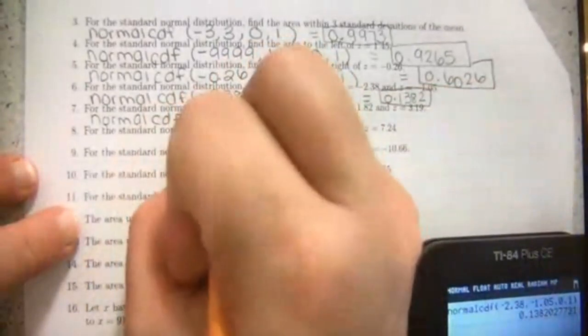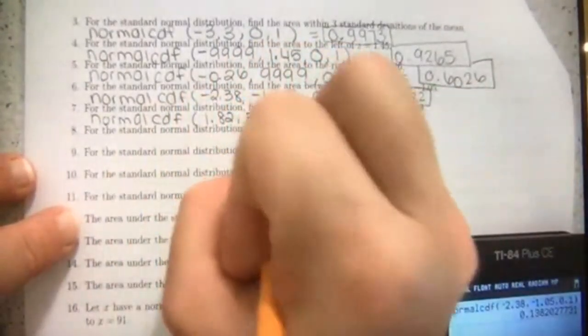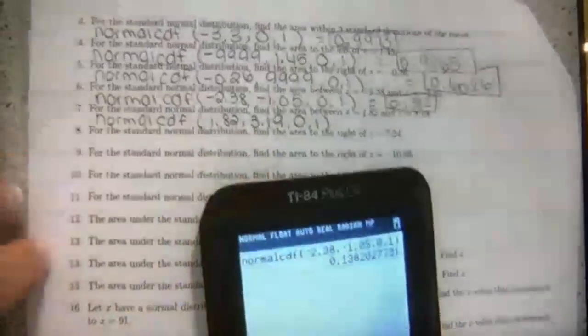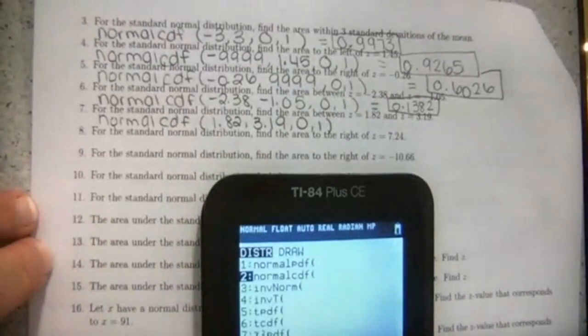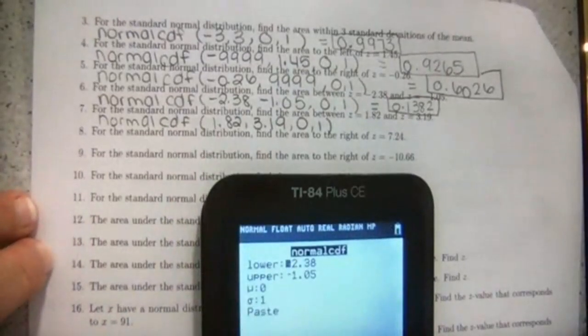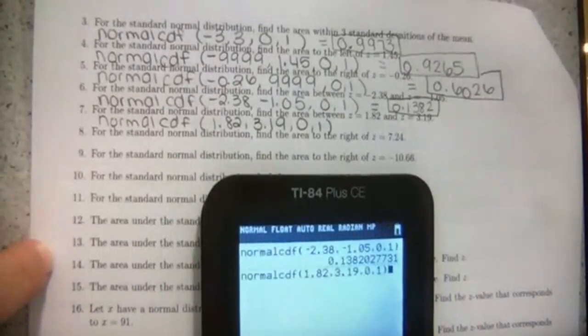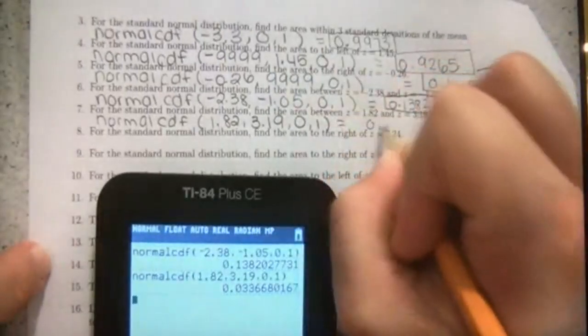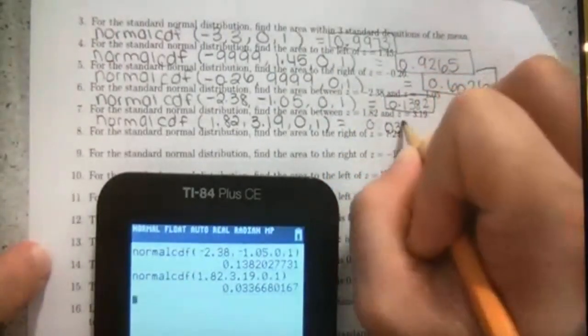Our lower limit is 1.82. Our upper limit's 3.19. Our mean is 0, and our standard deviation is 1. Make sure those numbers are in order because we're going to go from least to greatest. Second bars, normal CDF. Our lower limit's 1.82. Upper limit's 3.19. Mean is 0. Standard deviation is 1. There's our answer, 0.0337.